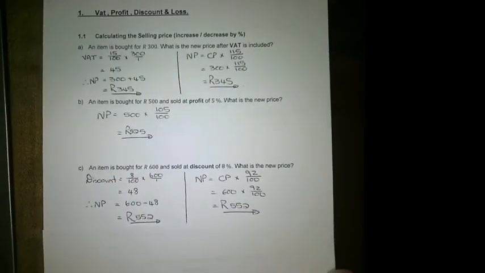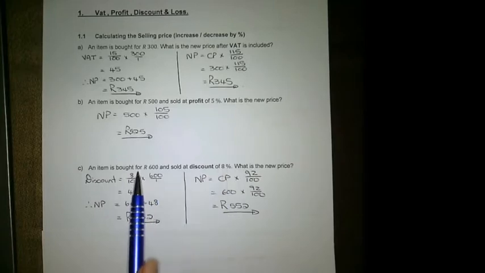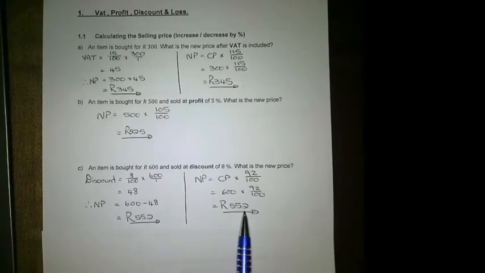Why does this work? If I'm going to only calculate the discount, remember when we did percentages, we said if it's 8%, 8% is 8 over 100 of 600 Rand, which gives me 48 Rand. But that's my discount. So how do I get the new price? 600 minus the 48 gives me 552. Exactly the same way.